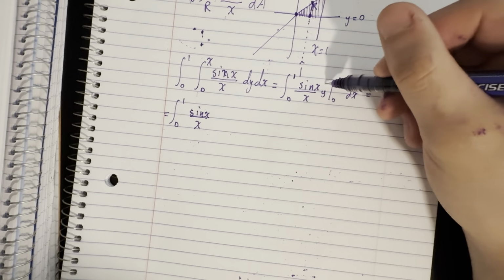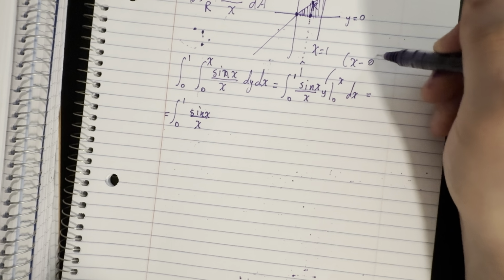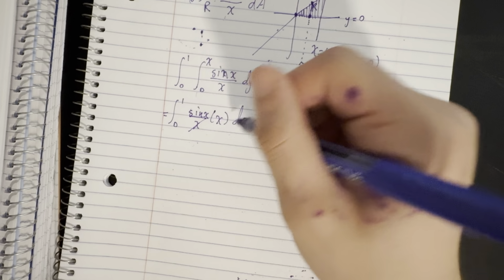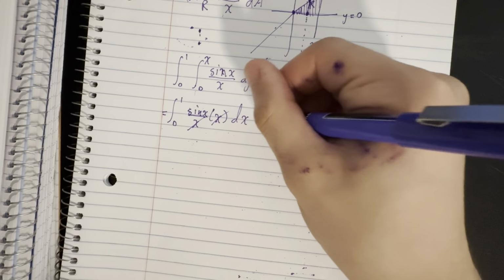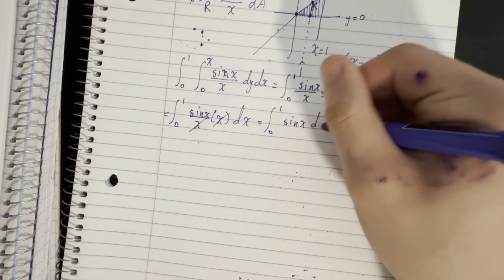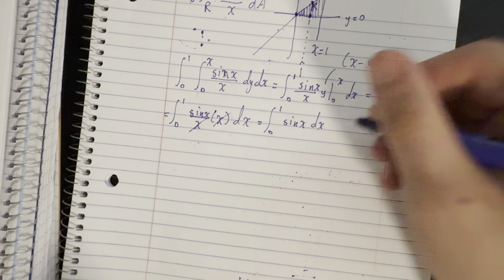And then this y is going to become x minus 0, so just x. And that's really cool because now we can cancel this out. And now we just have a really easy integral.